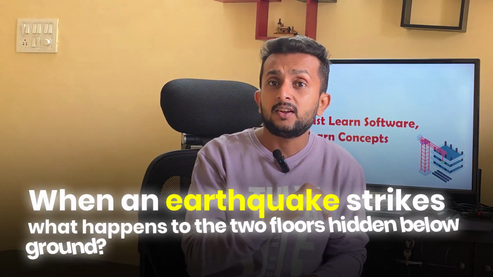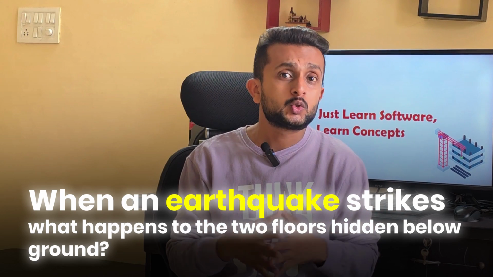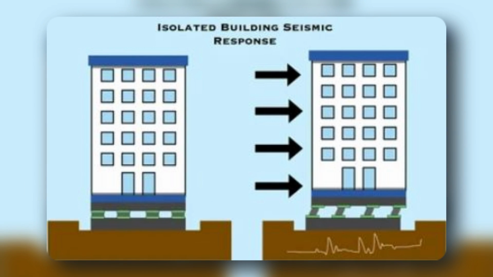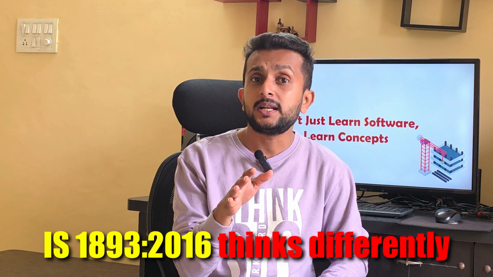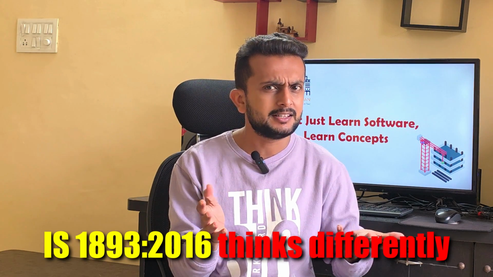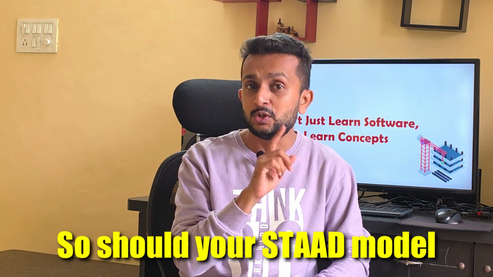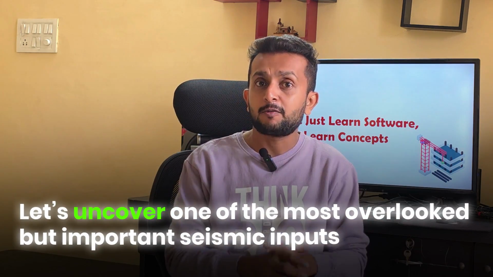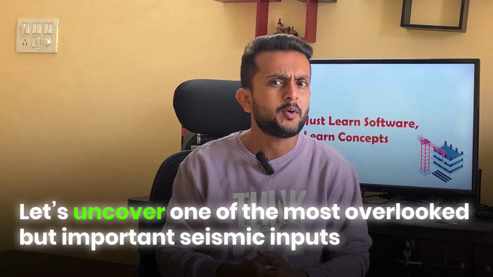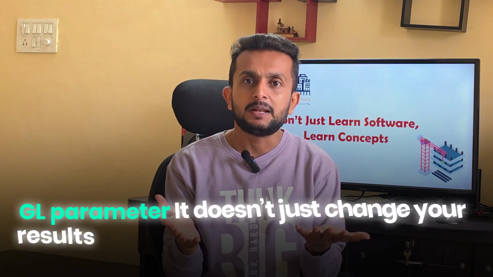See, when an earthquake strikes, what happens to the two floors hidden below ground? Many engineers design buildings as if basements don't matter. But IS 1893-2016 thinks differently, and so should your STAAD model. Let's uncover one of the most overlooked but important seismic inputs, the GL parameter.